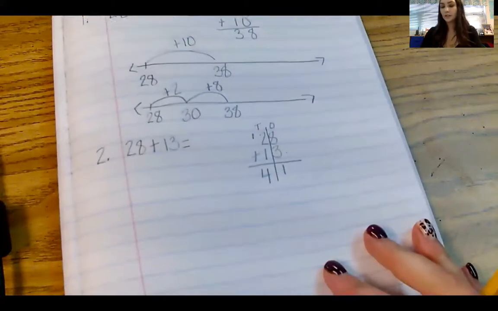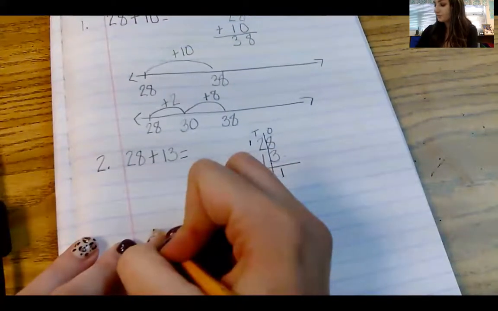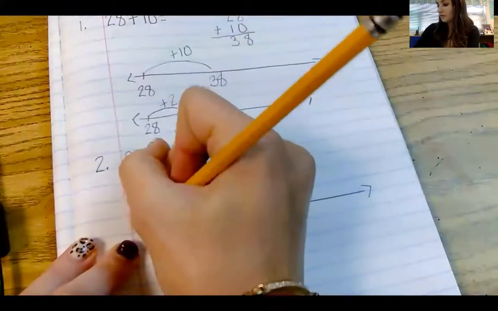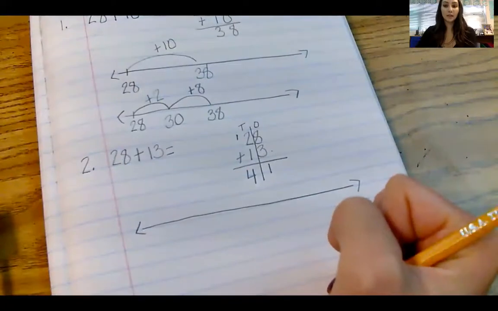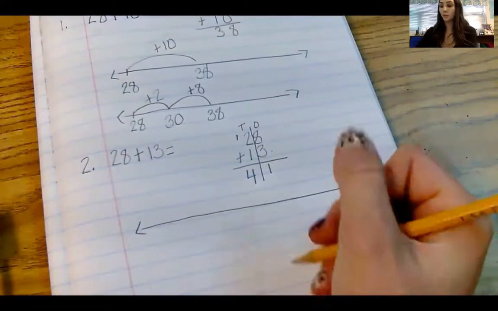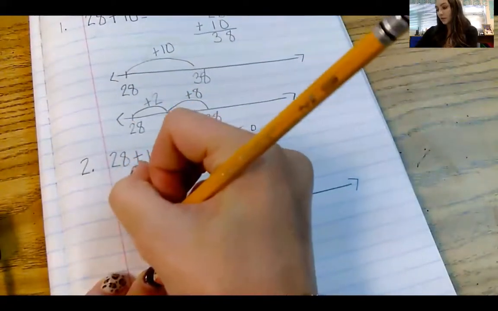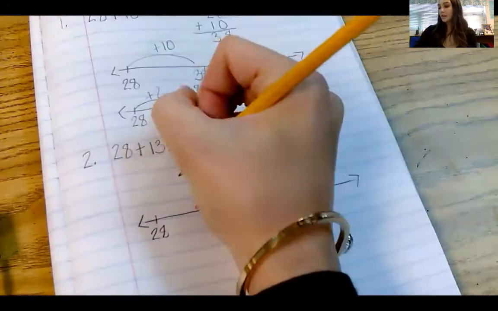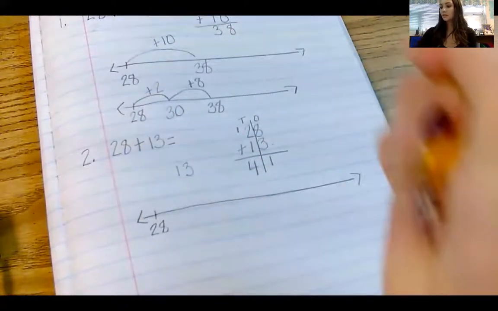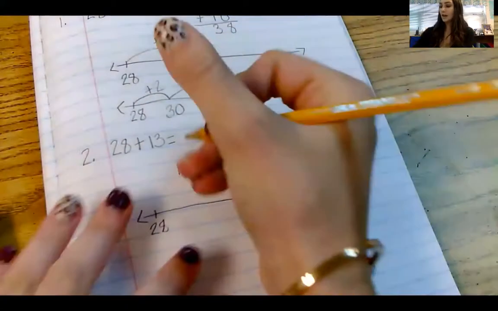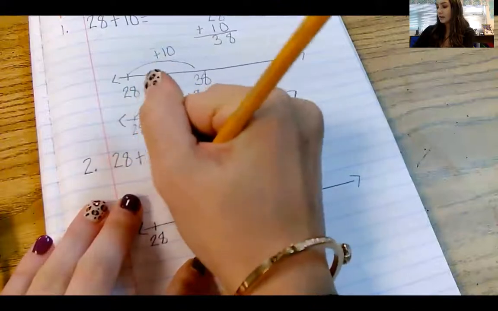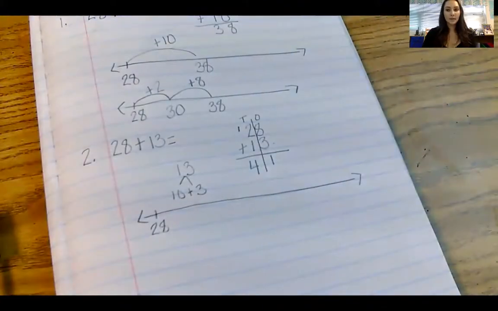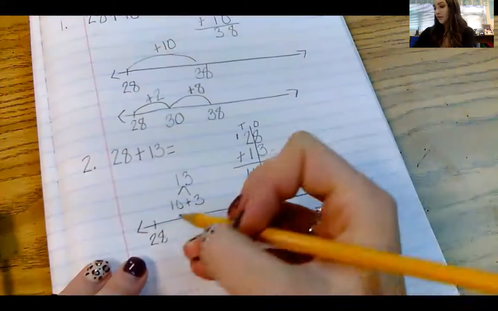If I wanted to use a number line, I could. So everyone draw your number line. I always start with my largest number so that I don't have to jump so many times. So I start with my number 28. Okay, then let's look at the number 13. I can break 13 up into 10 plus 3. So that would probably be an easy way to jump.